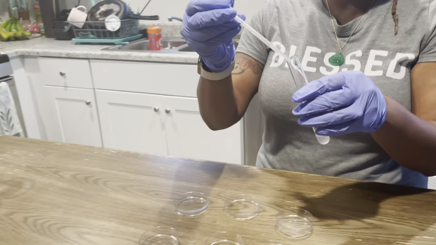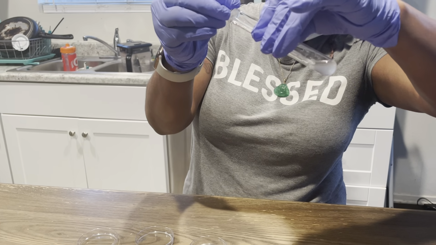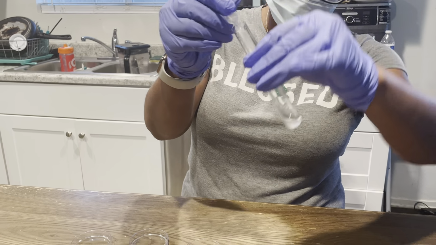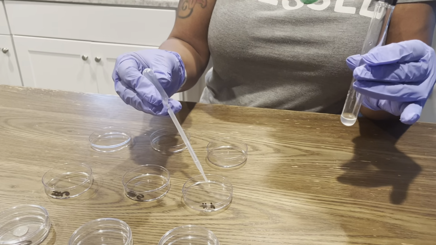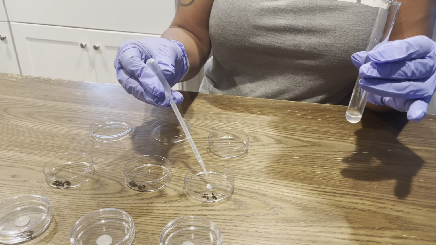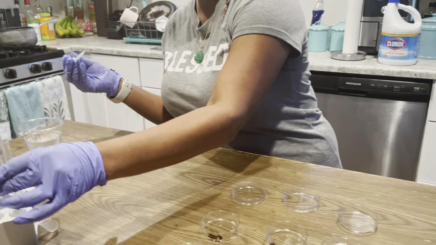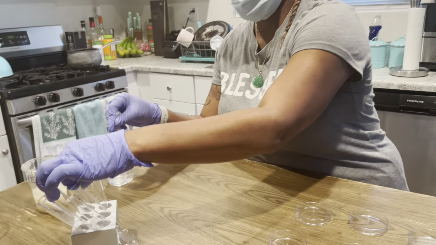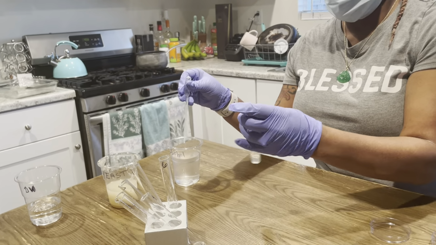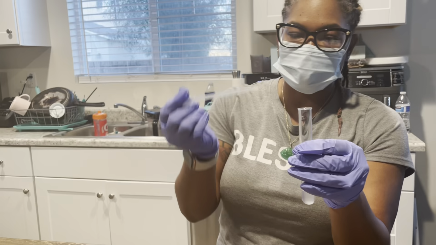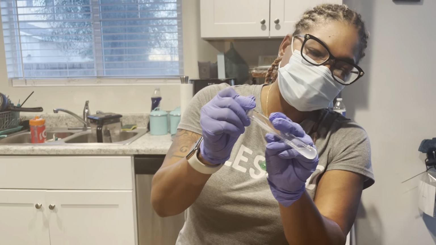Okay, and we have test tube 4. Four drops. 1, 2, 3, 4. Wow. And test tube 5. I'm going to place my pipette in.